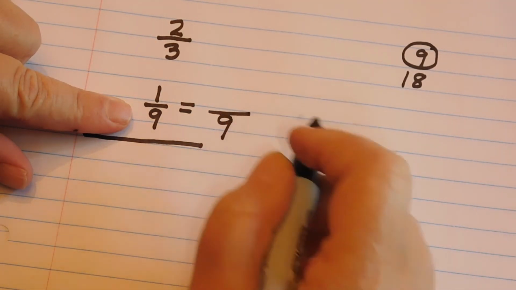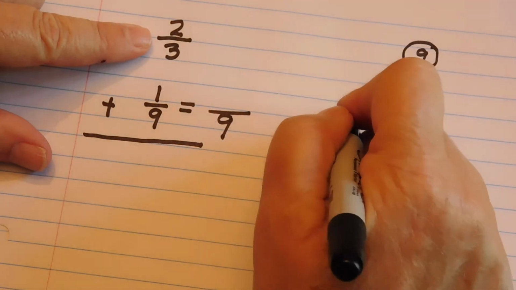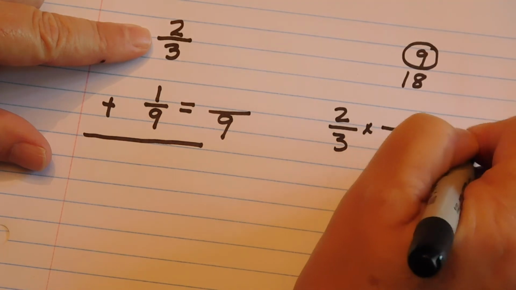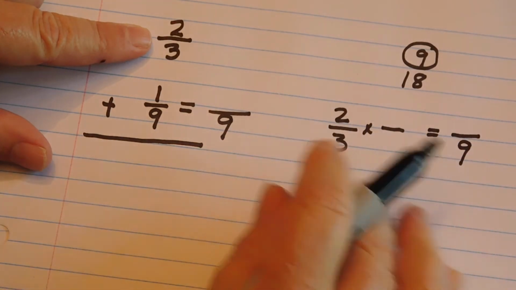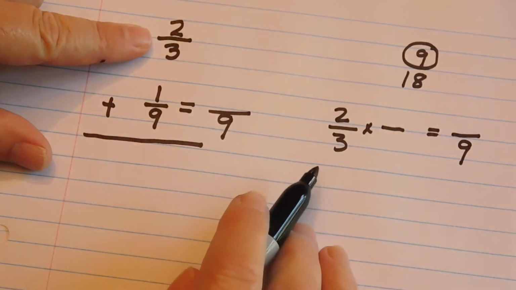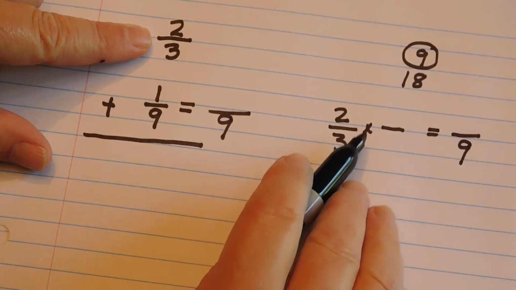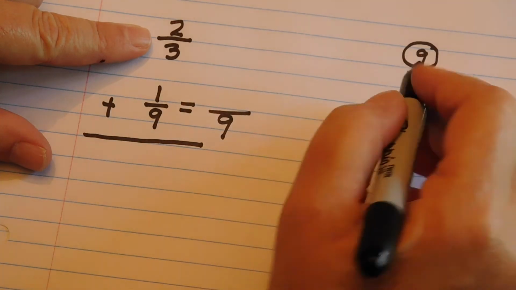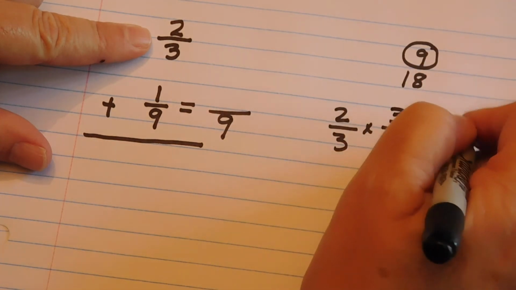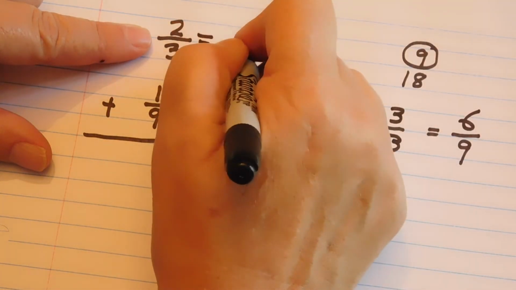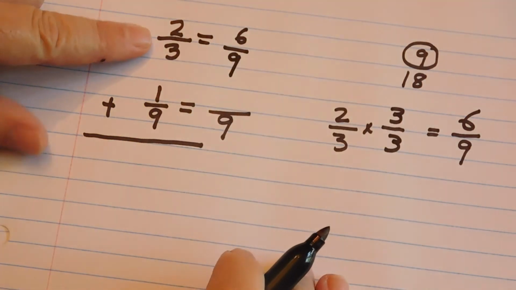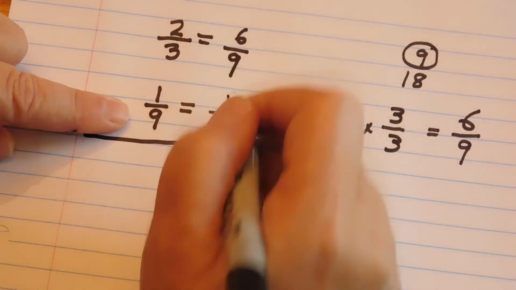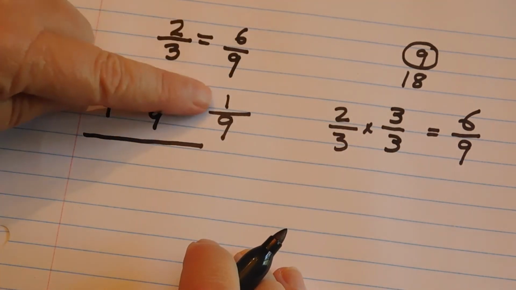That's nice. So now we've got to focus on the 2/3. So we have 2/3, and we know we've got to get it to something over 9. So I'm kind of working this on the side so I can put it back in over here. We do this a lot in higher level math. So 3 times something equals 9. That's a 3. And if you multiply the bottom by 3, you've got to multiply the top by 3, so it's 6. Now we know 2/3 and 6/9 are the same thing. 1/9 and 1/9 are the same thing. So now all we have to do is add. 6 plus 1 is 7.